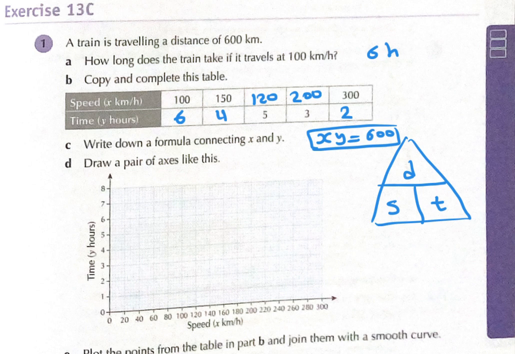Okay, so in inverse proportion the product is constant, but for direct proportion the ratio is constant. When we divide we get the same number, but here when we multiply you get the same number.